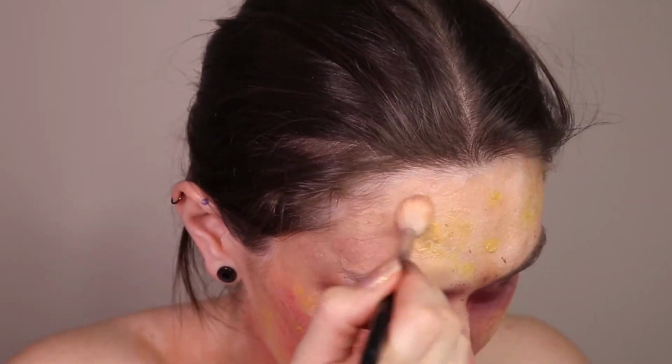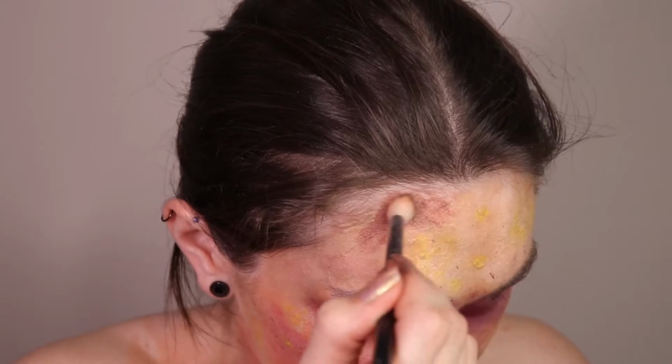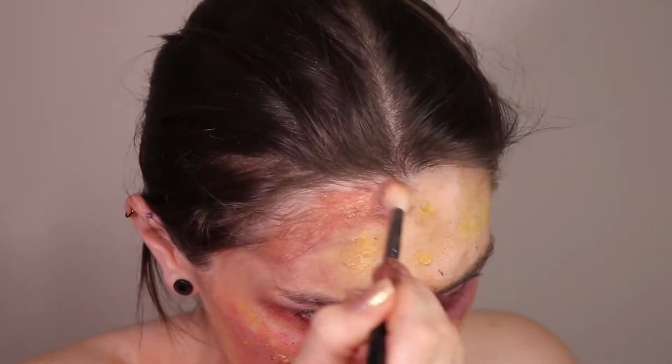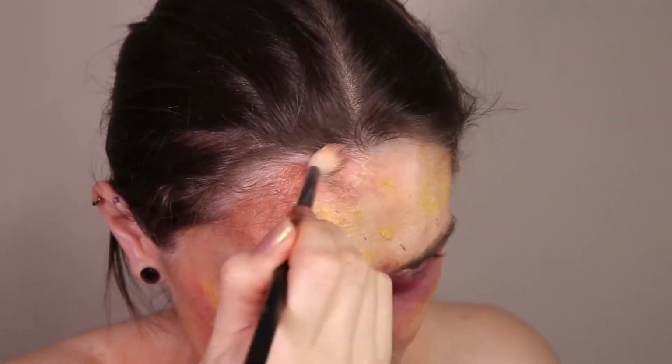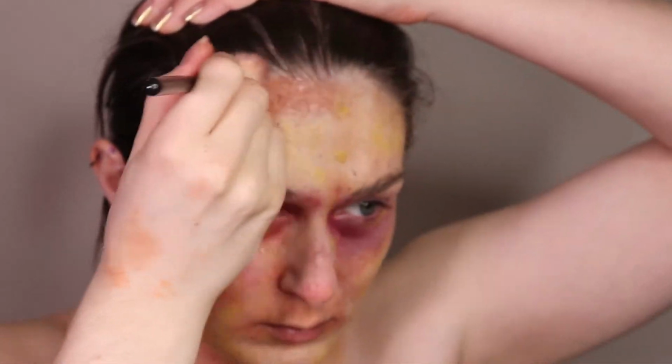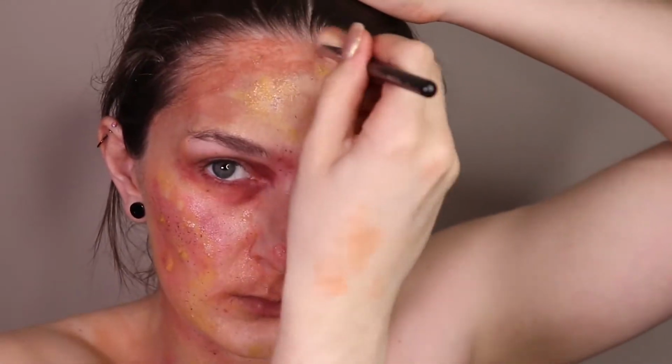And then I'm just going in with some brown here again in my temple and forehead area to really enhance that bruised, dirty, not well looked after effect.